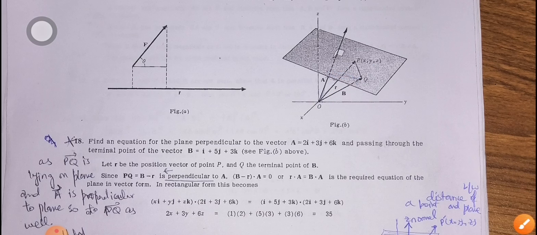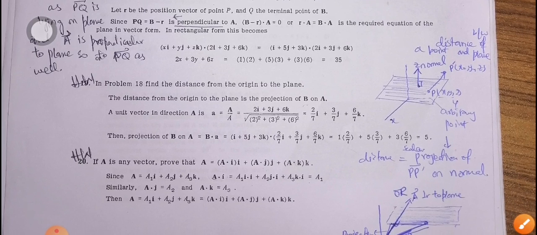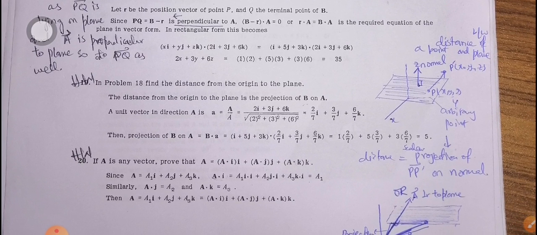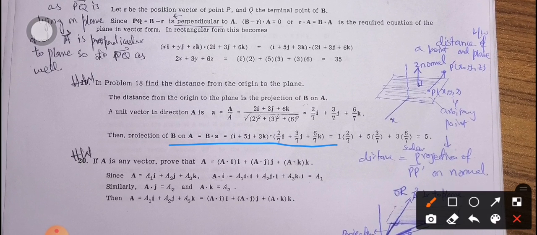So we will find the dot product of B with the unit vector A. Before this, obviously, we have found the unit vector A by dividing A by its magnitude, and the answer is 5. So the distance of the plane from the origin is 5 units.